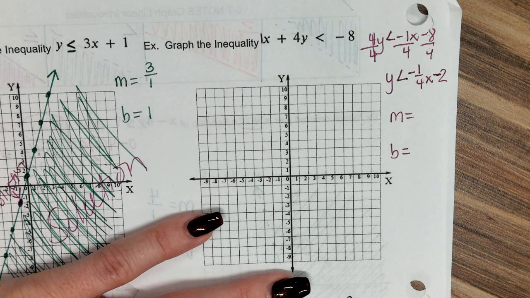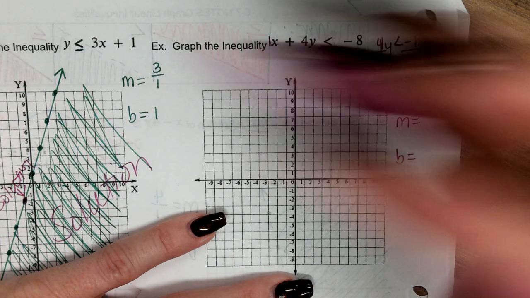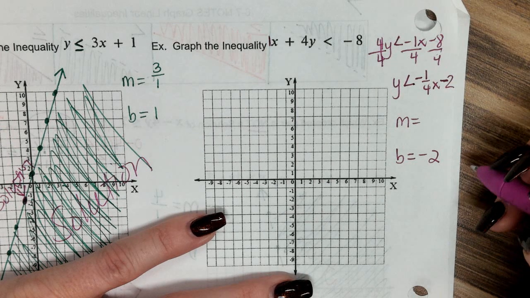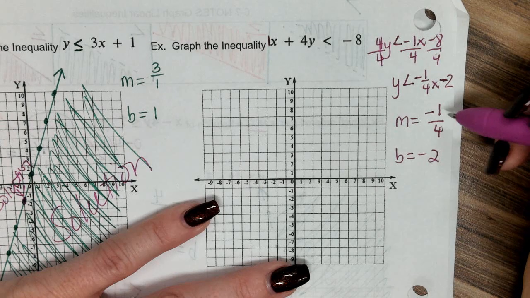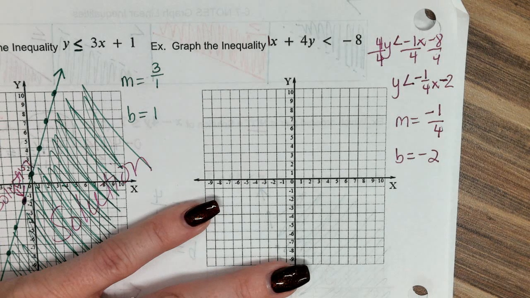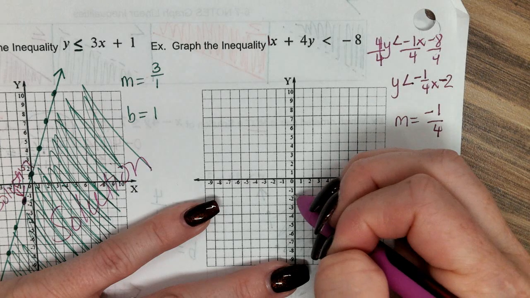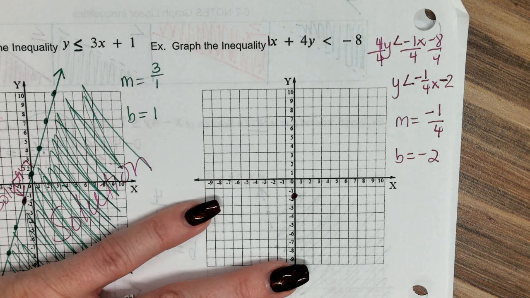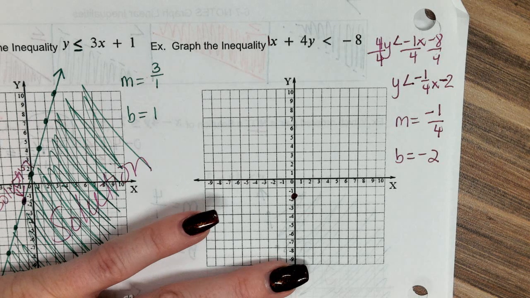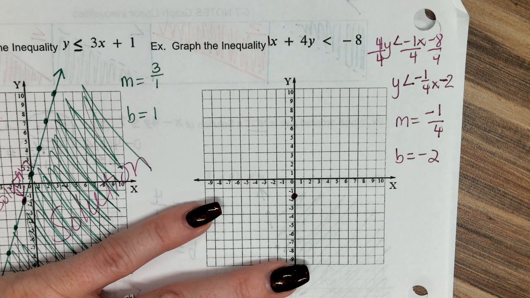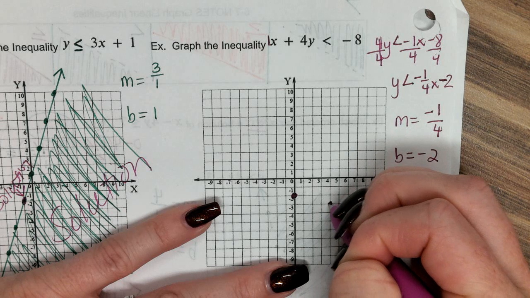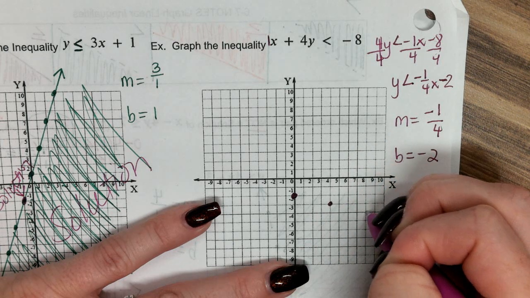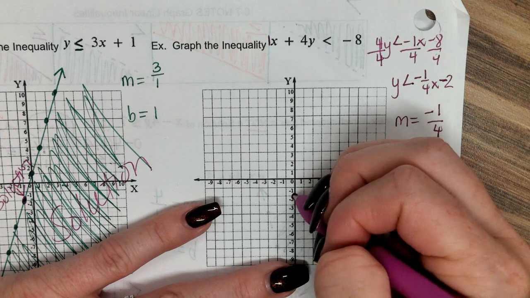What is the b? Negative 2. What is the rise over run? Negative 1 over 4. So I'm going to go down 1, right 4. So I'm going to start on the y-axis at negative 2. Am I going too fast or y'all okay? Okay. I'm going to go down 1 and right 4. Or up 1, left 4.